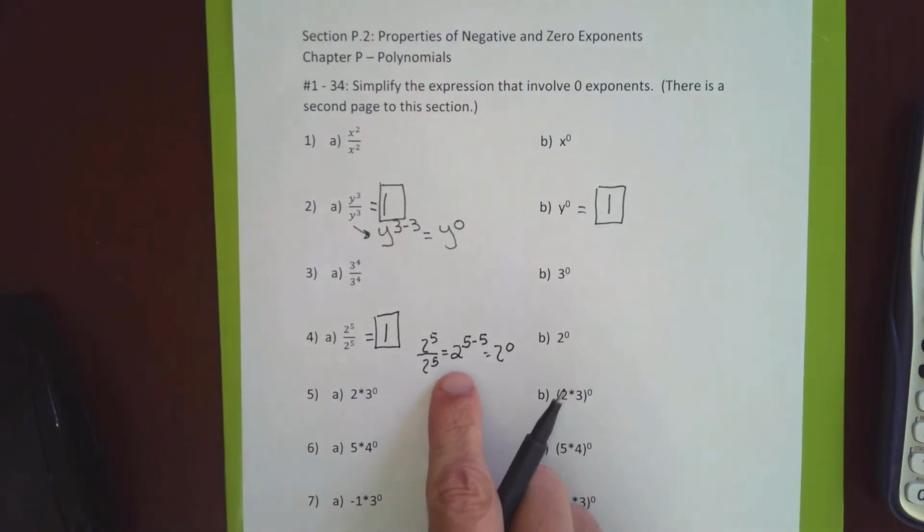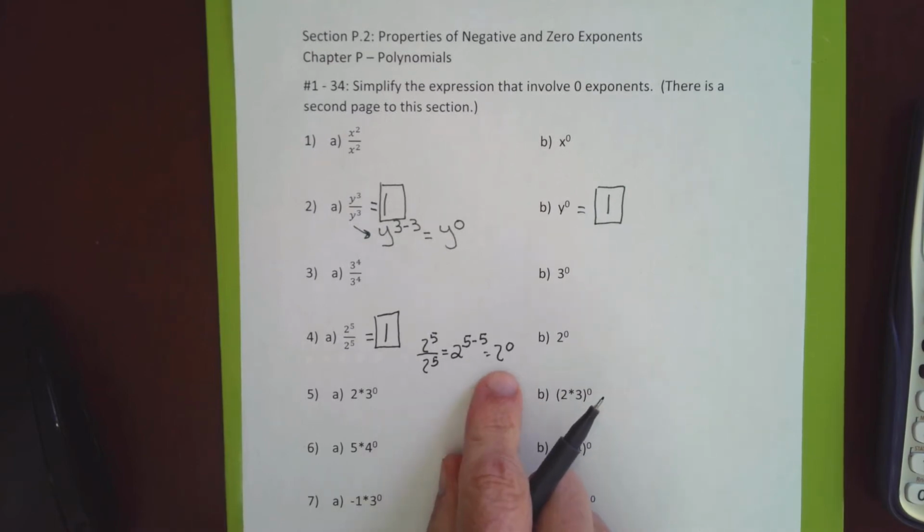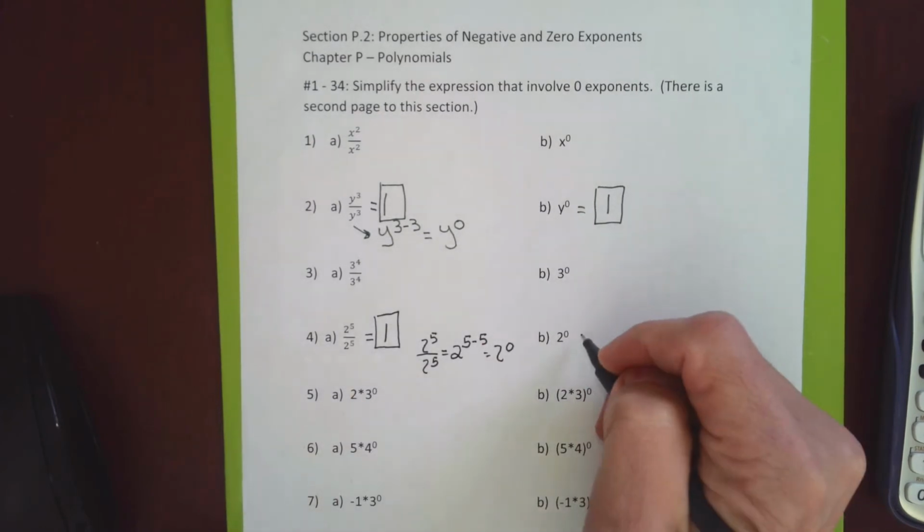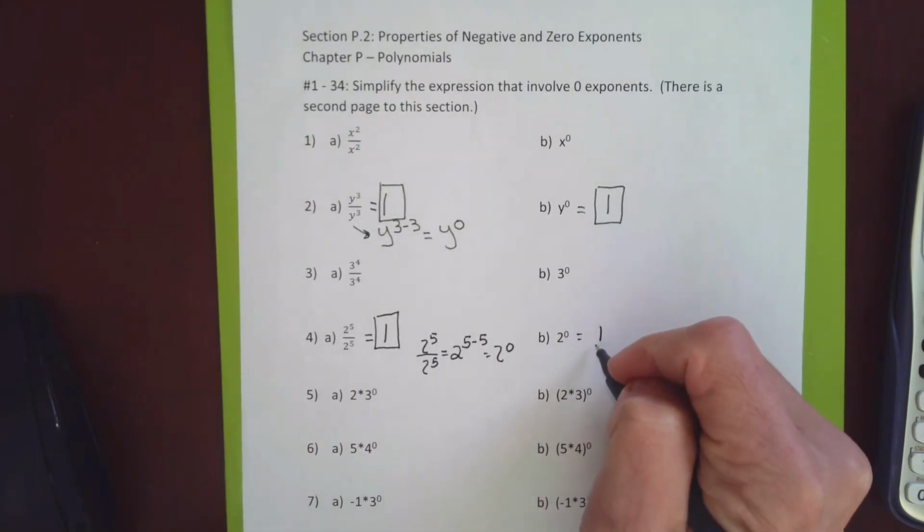Solving it like killing an ant with a sledgehammer, using the rules of exponents, you get 2 to the 0 power. Well, this answer and that answer must be the same, so part B, 2 to the 0 power, must equal 1.